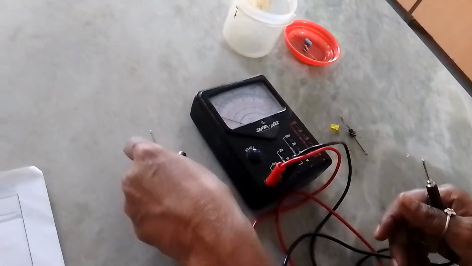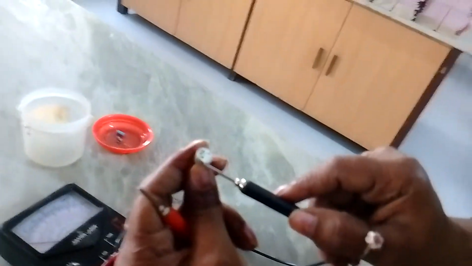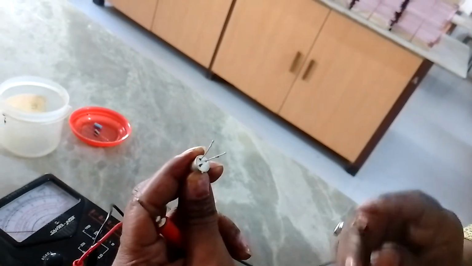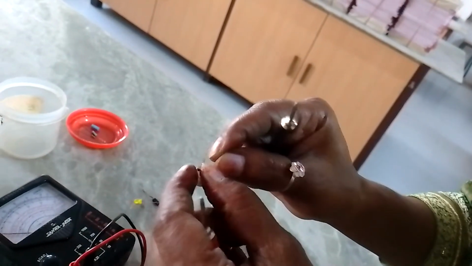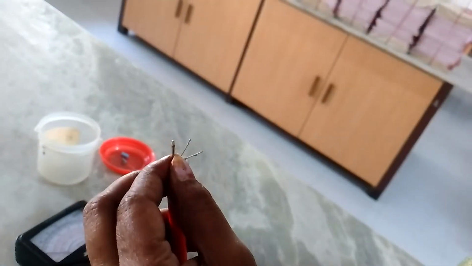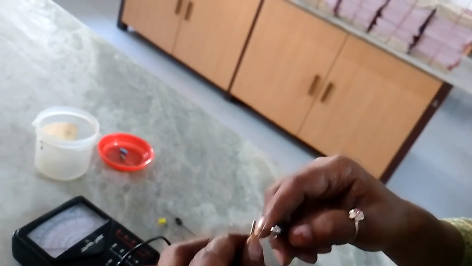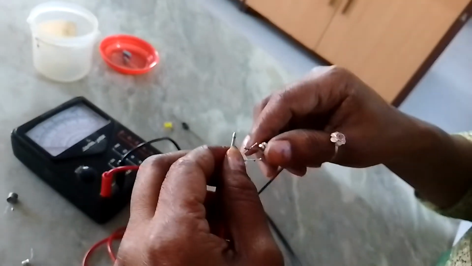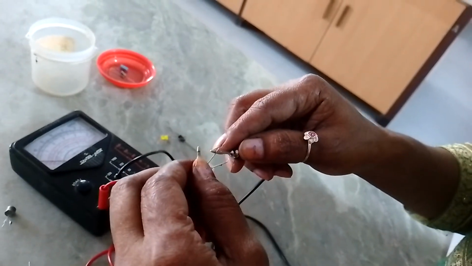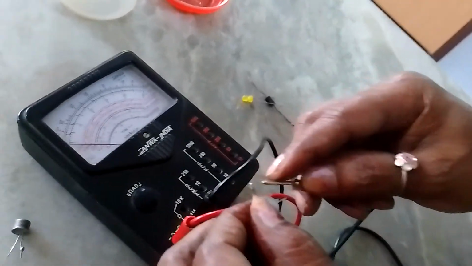Now coming towards the transistor. See the leg towards the notch. This is our notch. The leg towards the notch is the emitter. I will connect this emitter to the positive probe. The central one is the base and this is the collector. Emitter, base: see, I have connected the positive probe to the emitter and the negative probe to the base. No current direction is here. The multimeter doesn't show any direction.